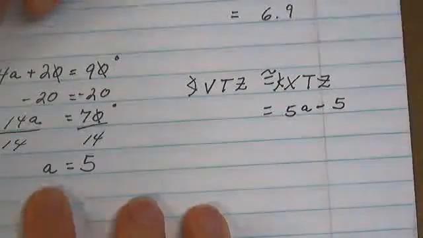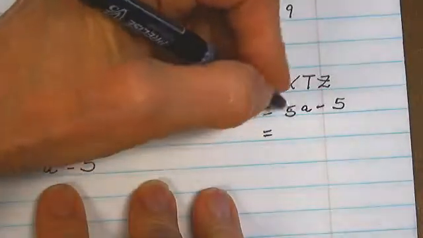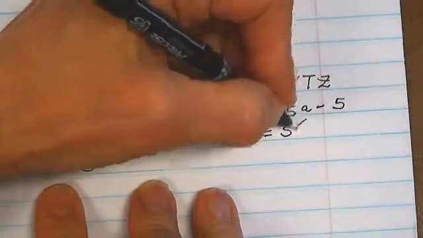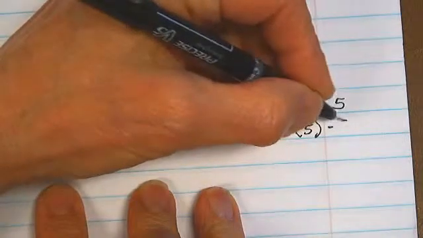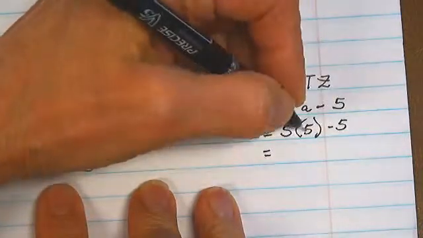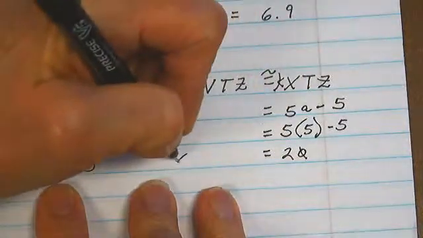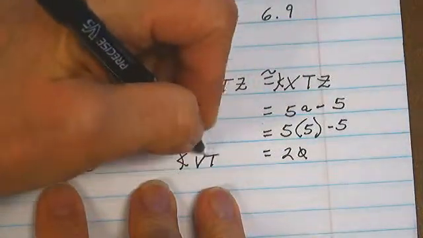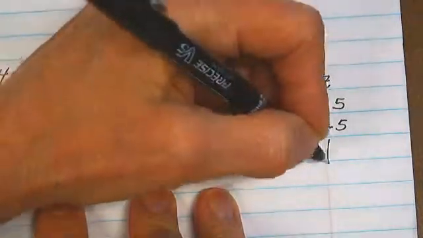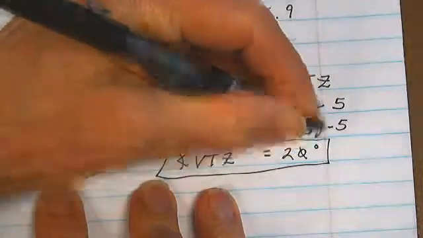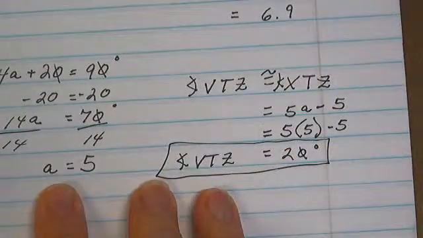5a minus 5. We have found that a is equal to 5. 5a is 5 times 5 minus 5. 25 minus 5 is 20. Angle VTZ is equal to 20 degrees. And we're done with this problem.